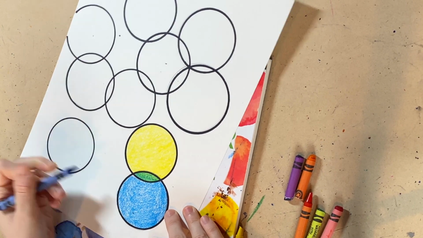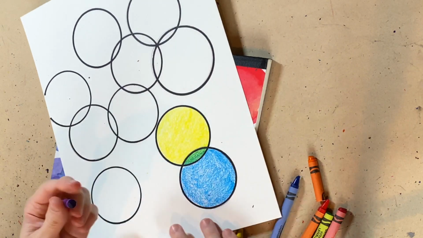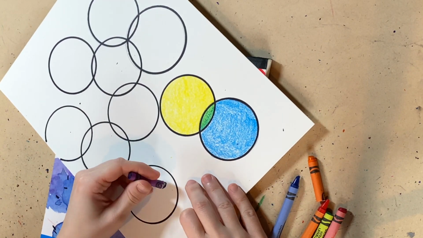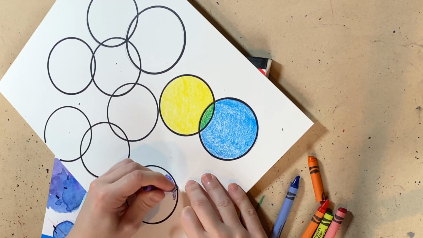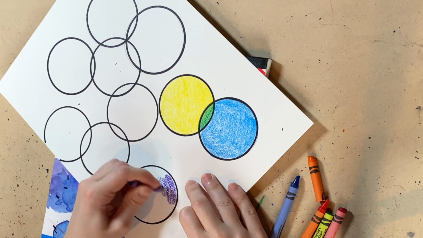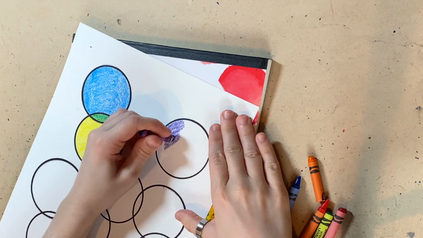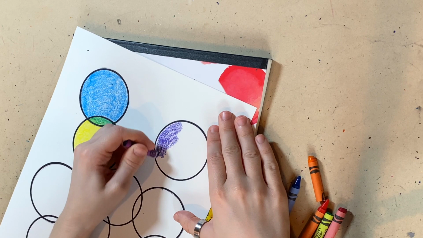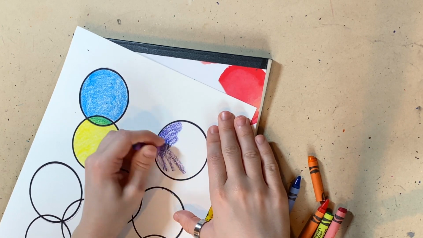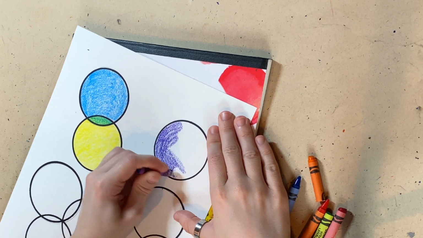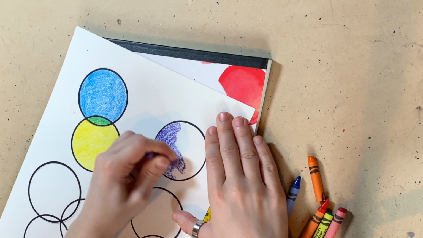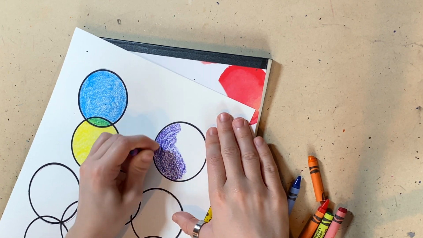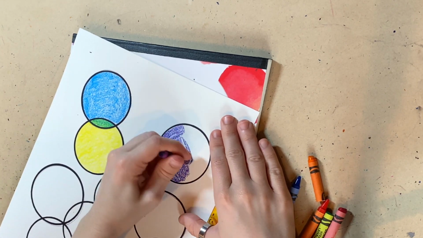Okay, now for this lonely circle, I'm going to color purple. And see, I'm just going in and I'm coloring very light. And we want a light colored circle for these because it's easier to blend.